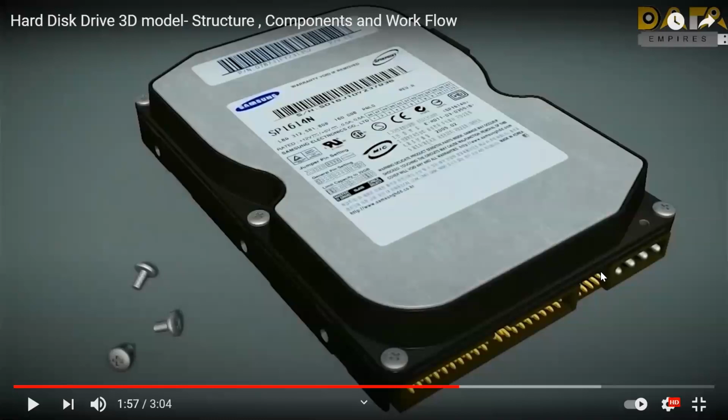These silver color knots are there to connect with the power supply. The current is supplied here, right? And this small place, we call it the jumper area. It is used to change the primary and secondary option of a hard disk, which is a little complex for you, so don't worry about it.